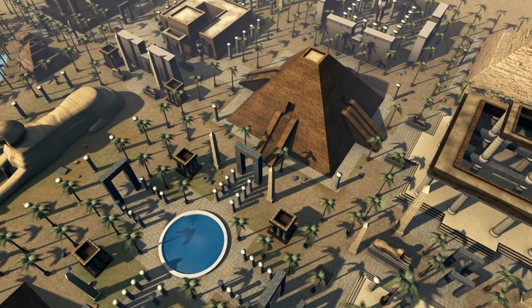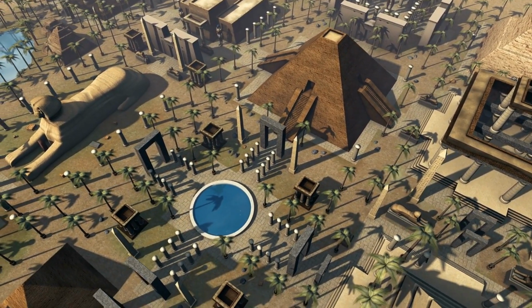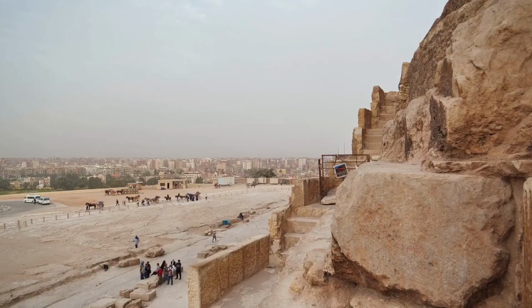The construction of the pyramids of Egypt is one of the most remarkable feats of engineering in human history. These colossal structures were built without the aid of modern machinery, and yet they stand as a testament to the ingenuity and skill of the ancient Egyptians.